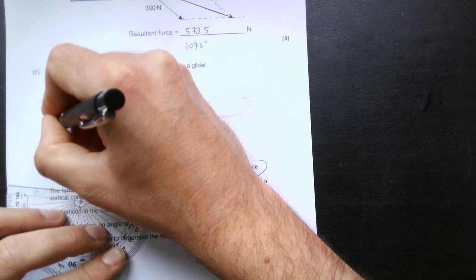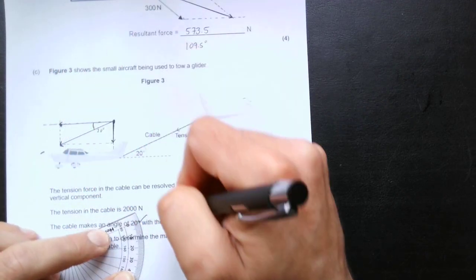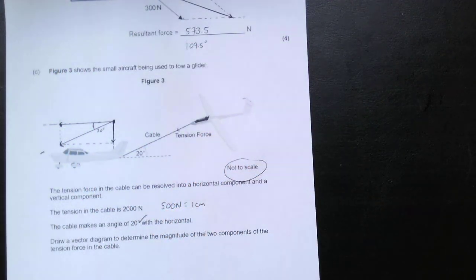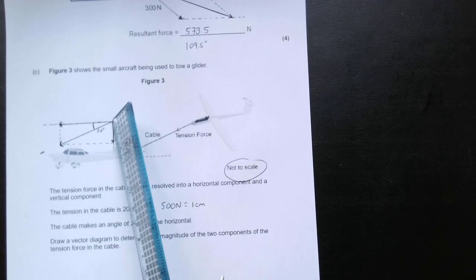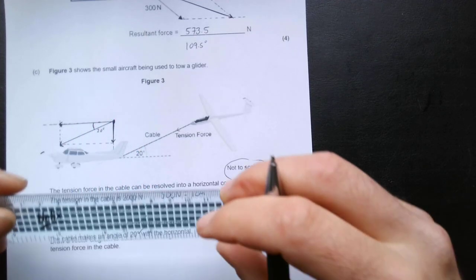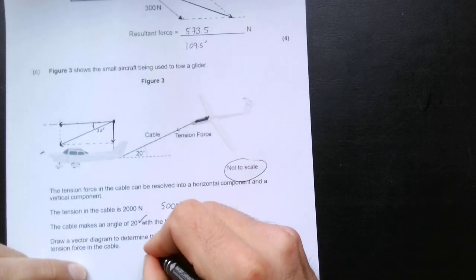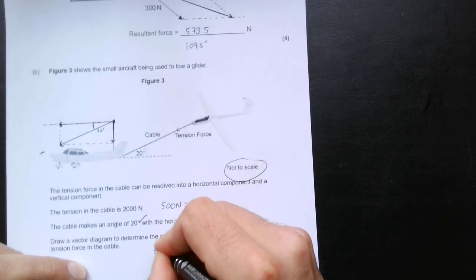Then all we do is measure those and use our scale to work out what the force is. Now remember, you have to get that angle right. If you haven't got that angle right, these will be different lengths and you won't get it right. So let's do the horizontal and the vertical.